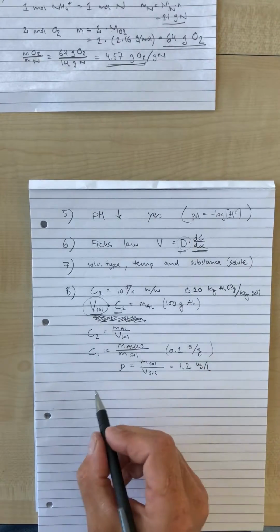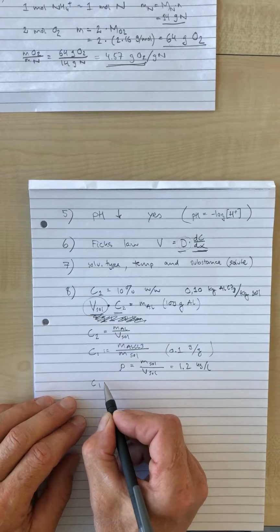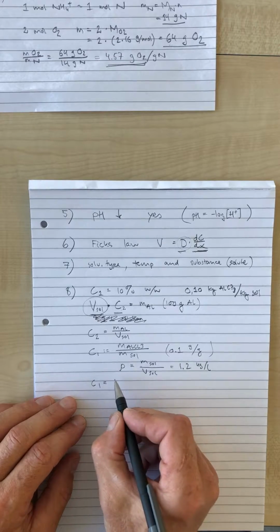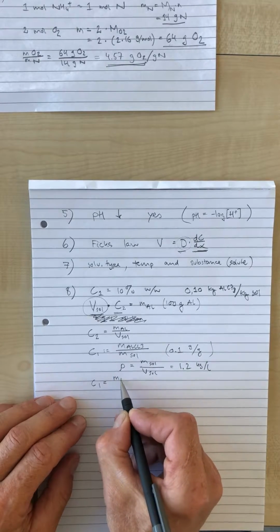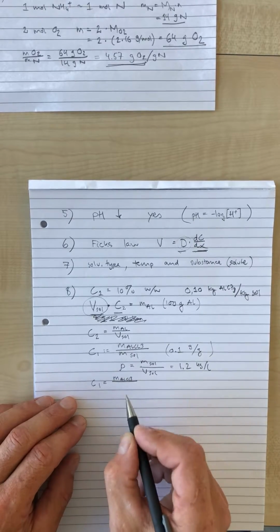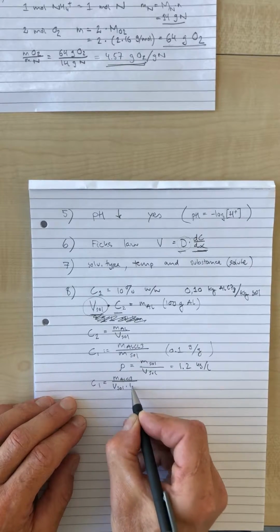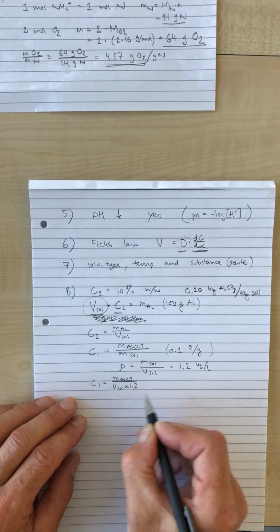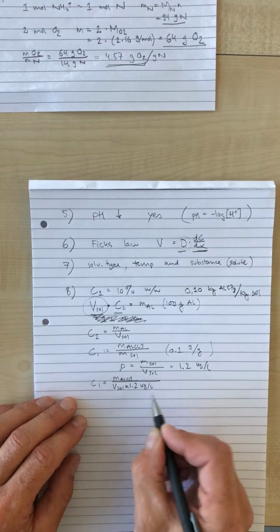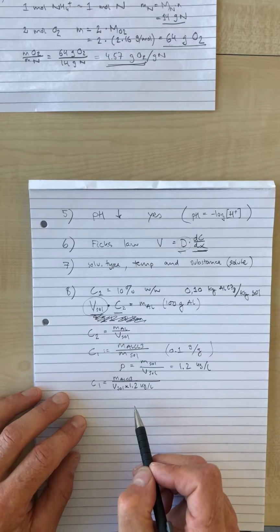So if I take my concentration again and I say, well, this can be written as the mass of the aluminum chloride divided now by the volume of the solution times 1.2 kilogram per liter. So I've substituted the mass by the volume times the density.